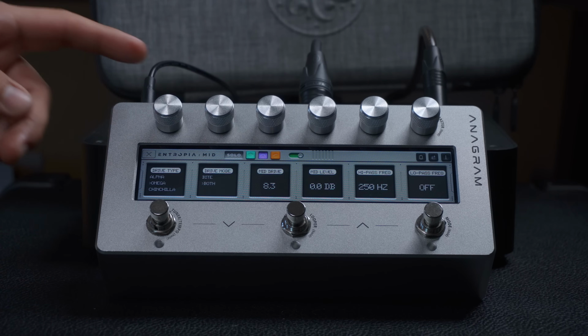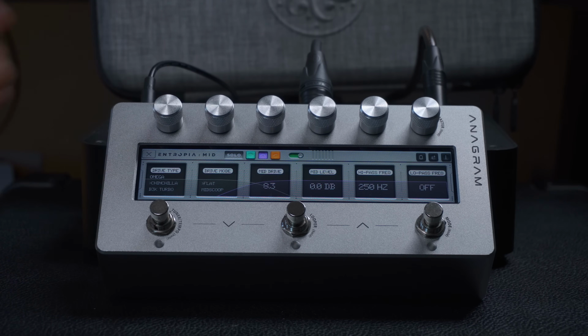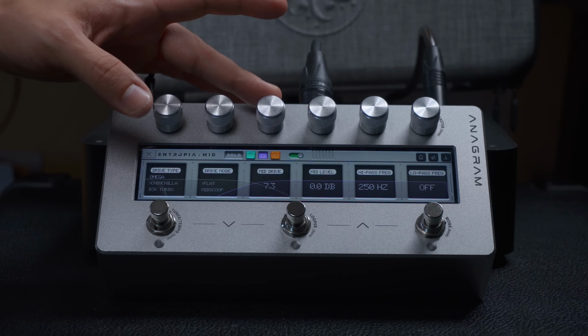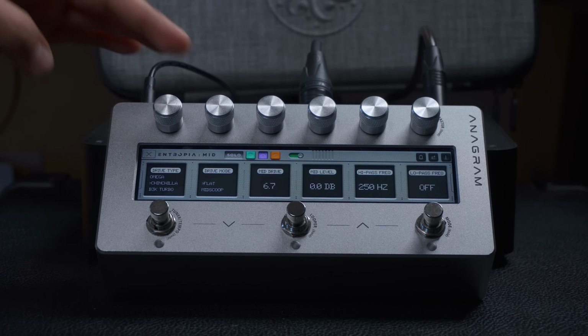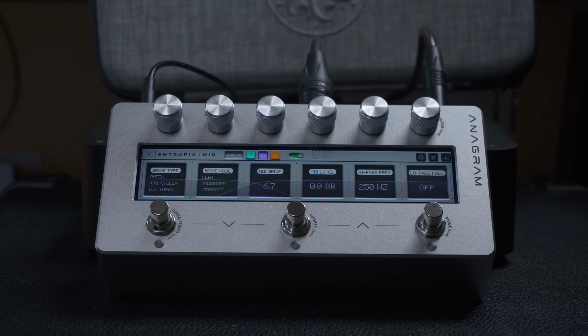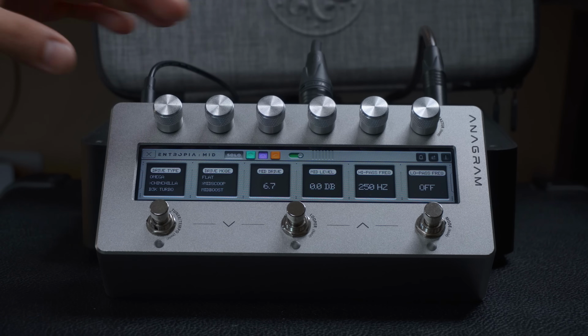Then we have the chinchilla. I'm gonna pull back the drive a little bit on this one because it's pretty hot. That is the flat version. You have a mid-scooped version. And we have a mid-boosted version.